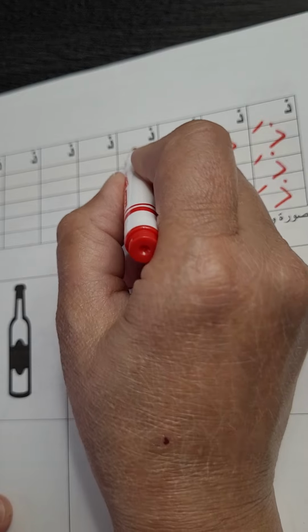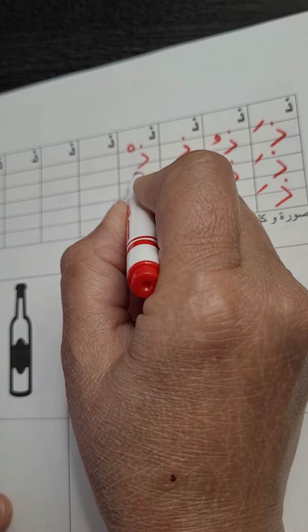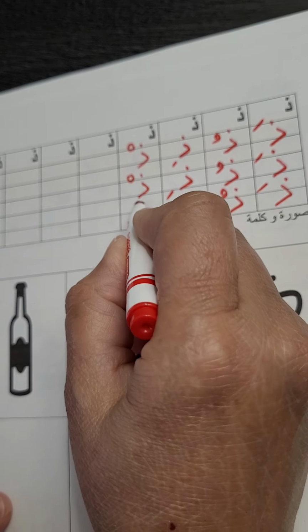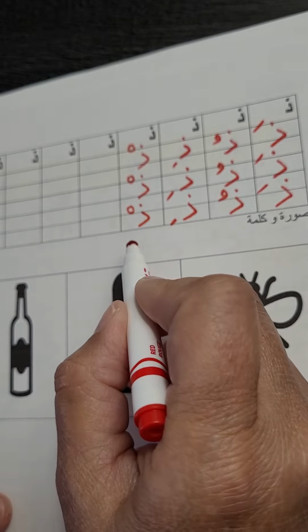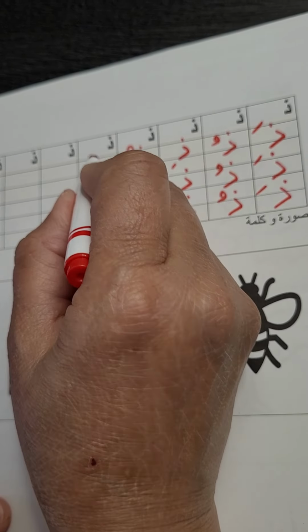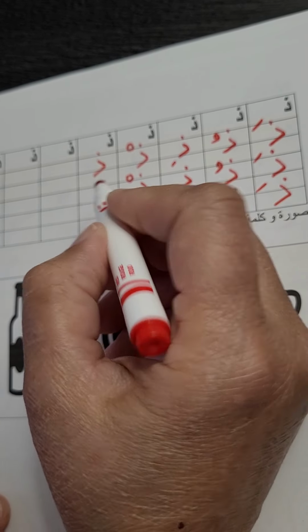Remember when we said dhal with sukoon, there are no symbols, no harakat, no fatha, no kasra, no dhamma. It's just with sukoon, a small circle on the top. Now with tanween, you will hear the sound of noon.